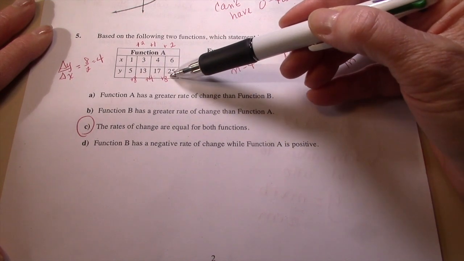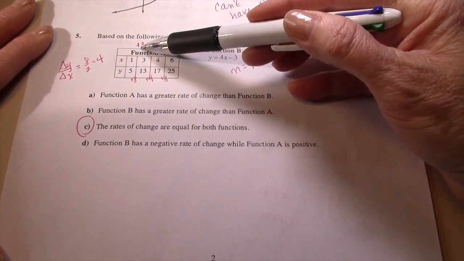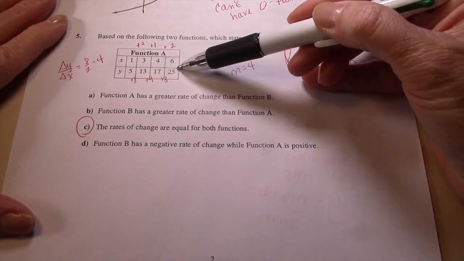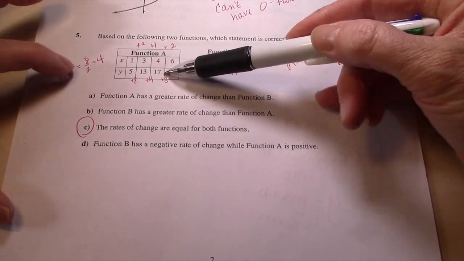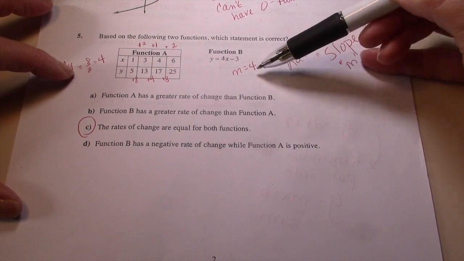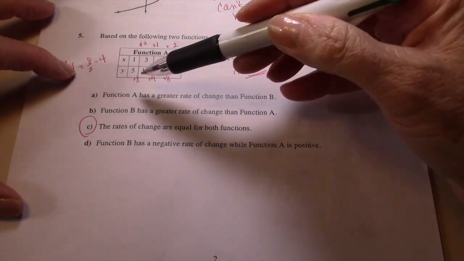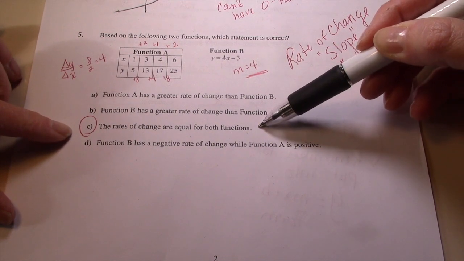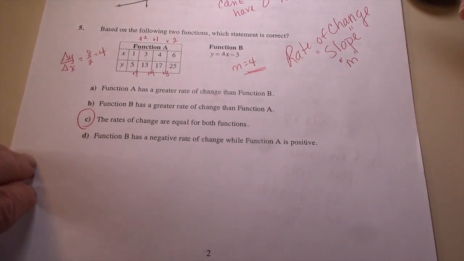So let's think about this. Change in y over change in x. If you took 8 divided by 2, 4. 4 divided by 1, 4. 8 divided by 2, 4. So the rate of change for this table is 4. And what's this one? 4. So, letter C. The rates of change are equal for both functions.